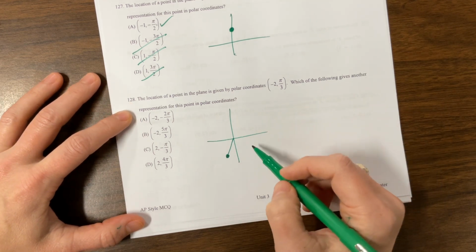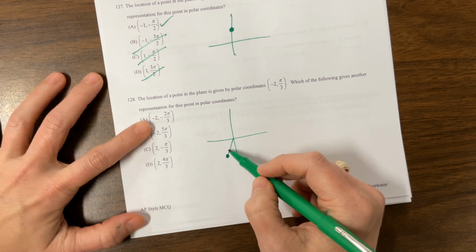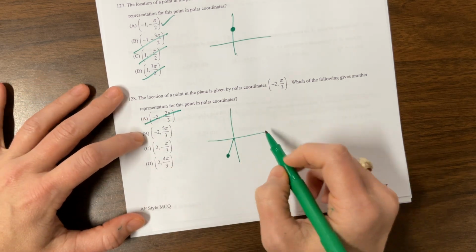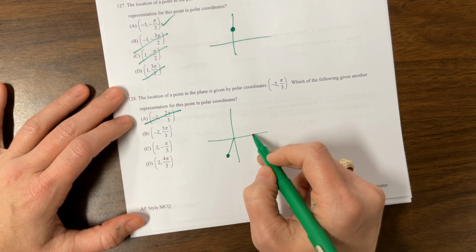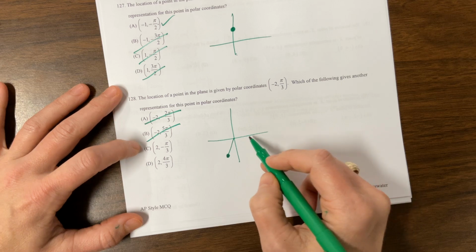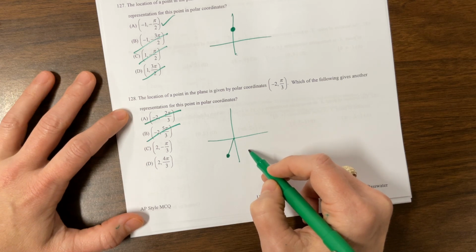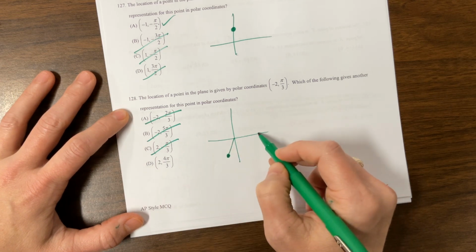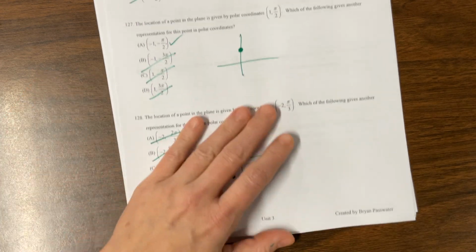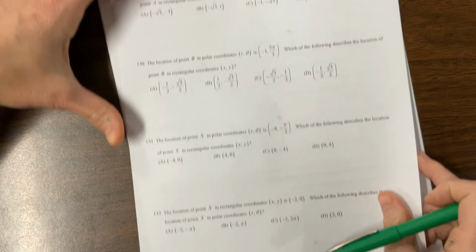Which of the following is another? So negative 2 pi over 3 gets me to the same thing, but with a negative radius here, that's no good. 5 pi over 3 means that I go to here and then turn around and go negative, no good. Negative pi over 3, go 2, I'm here, no good. 4 pi over 3, nope, and a radius of 2, that's perfect. Aren't these fun? Don't you love it?